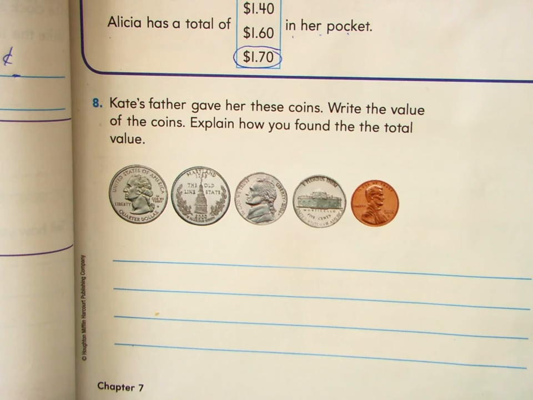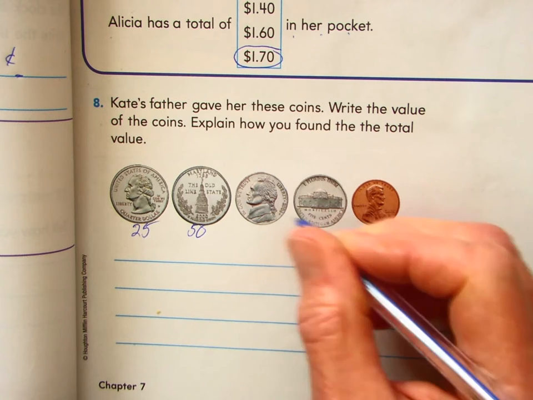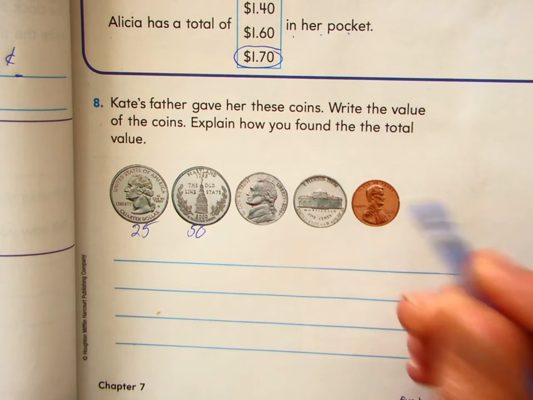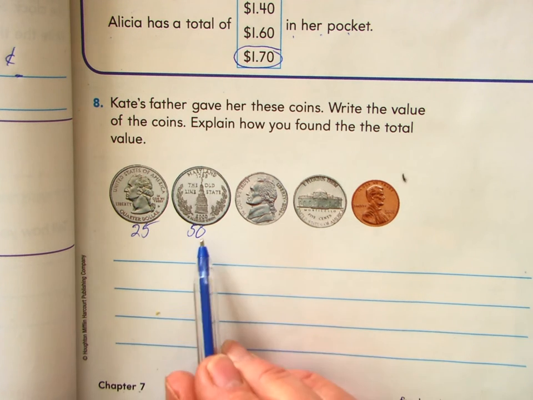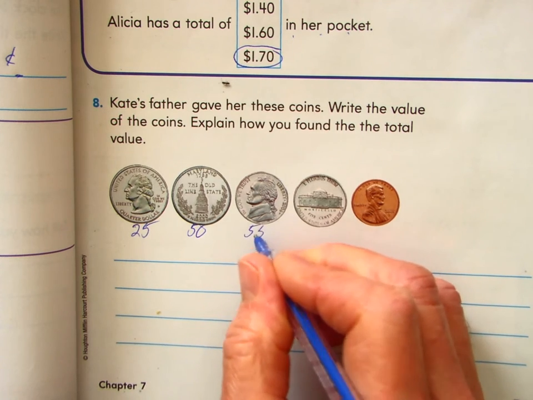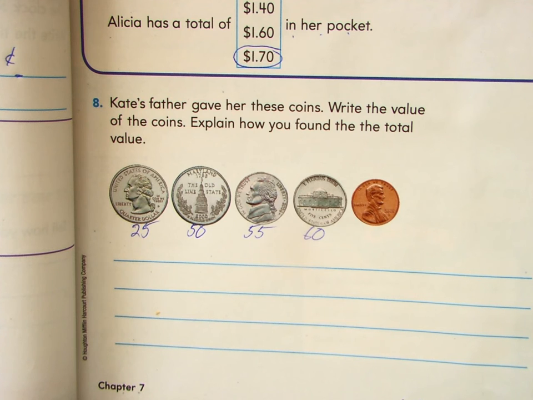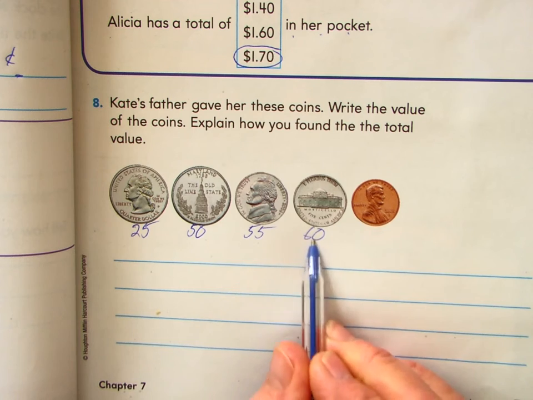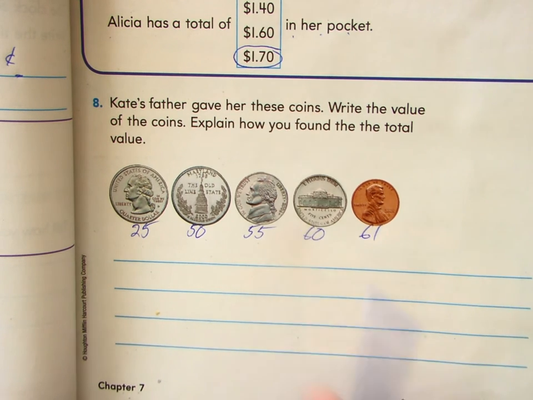Okay. Here we go. 25, 50. But this is a nickel, not a dime. Nickels are worth 5, Yoselin. 5, 10, 15, 20, 25, 30, 35, 40, 45, 50, 55, 60. And a penny? Ta-da. 61. Explain how you found the total value.